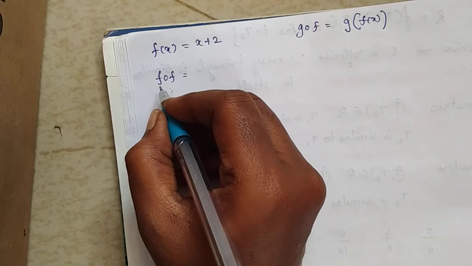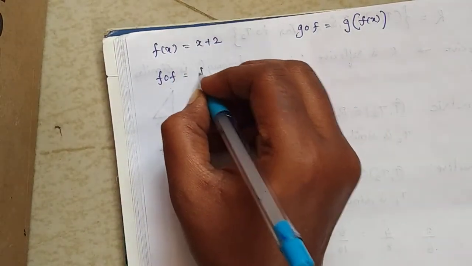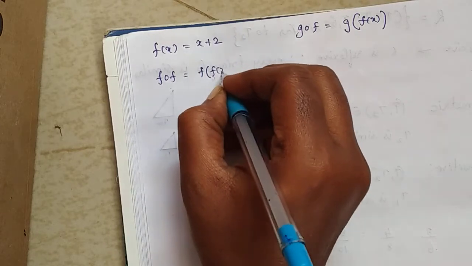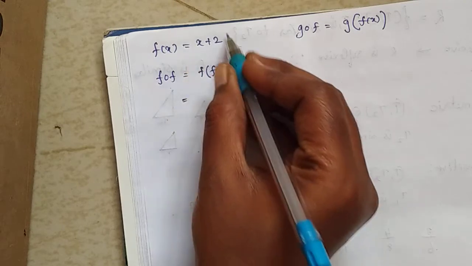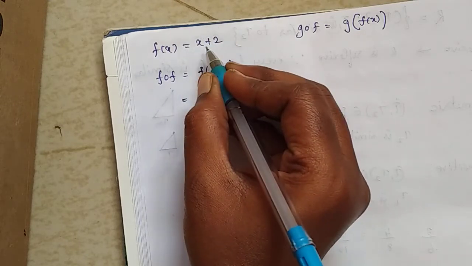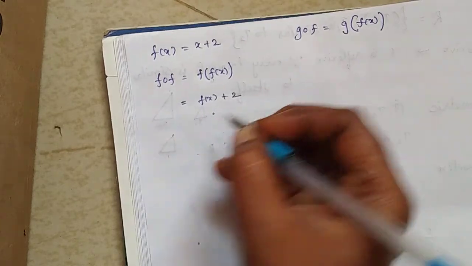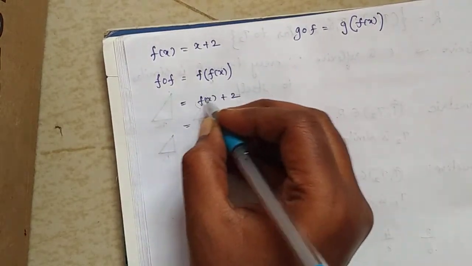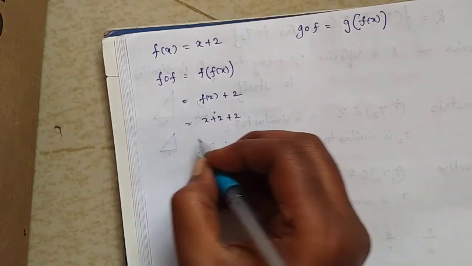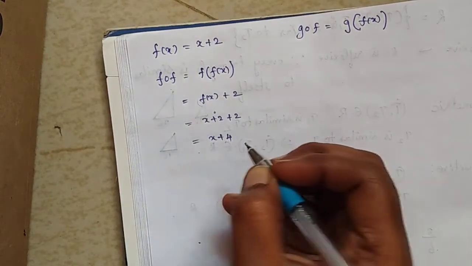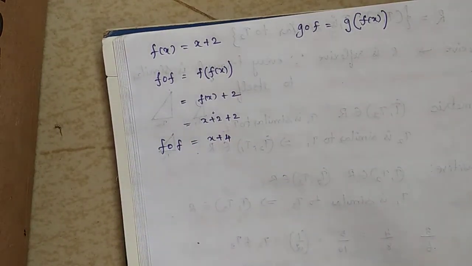Here f itself I will take. The same f of x I will substitute. This I will write as f of x. Now see here, this is my f of x. So where I have x, there I have to write f of x plus 2. Now in the place of f of x, what do I have? x plus 2. So x plus 2 plus 2 is equal to x plus 4. So f of f is equal to x plus 4.